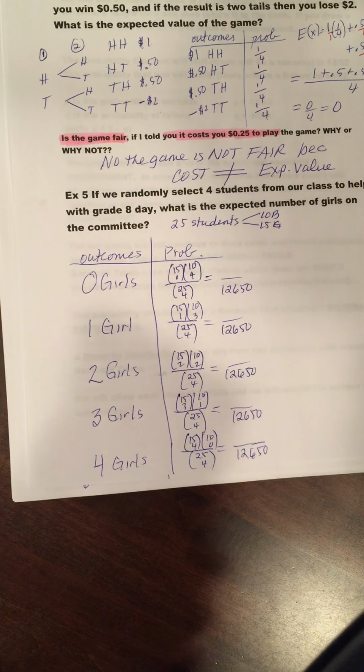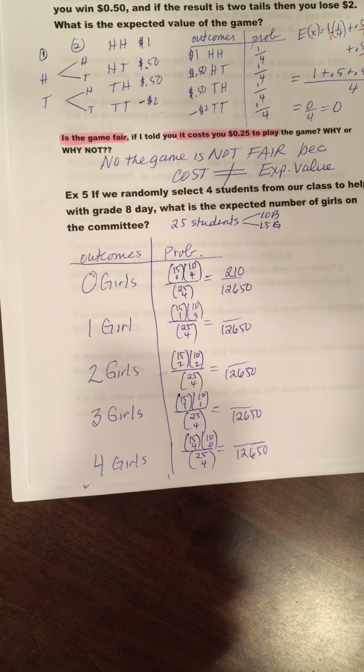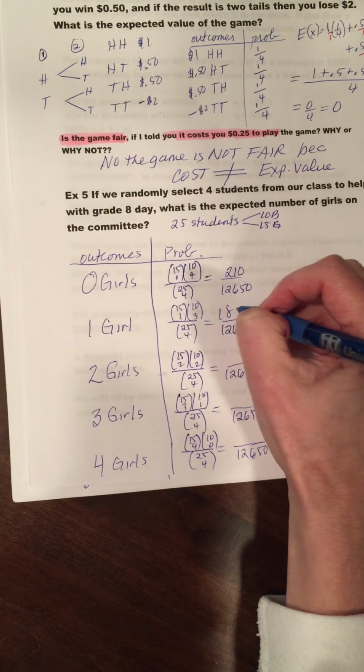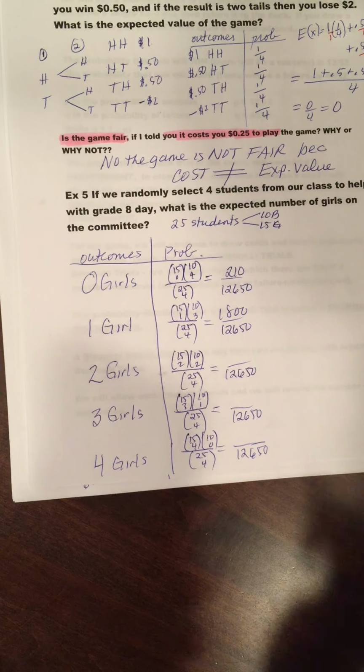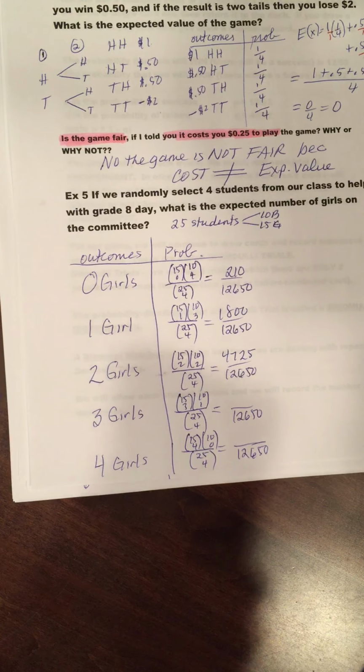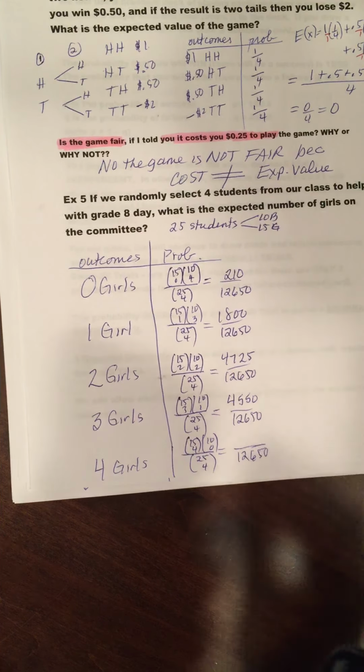Okay, so you're going to have to give me a moment here. 15 choose 0, 10 choose 4: 210. 15 choose 1, 10 choose 3: 1800. 15 choose 2, 10 choose 2: 4,725. 15 choose 3, 10 choose 1. 15 choose 4, 10 choose nothing.